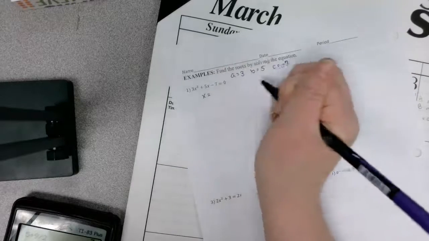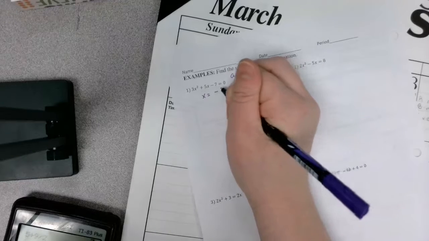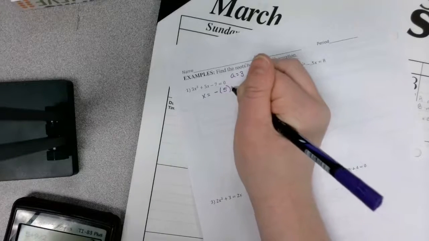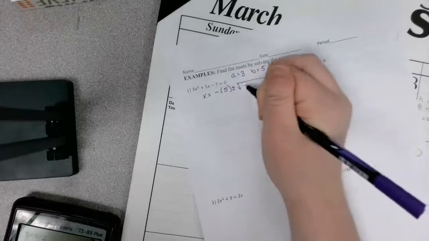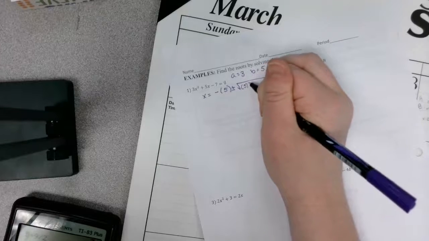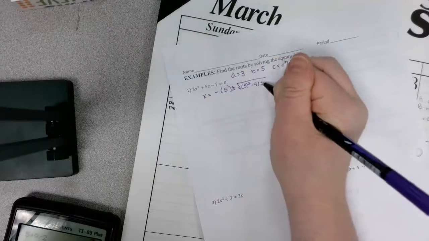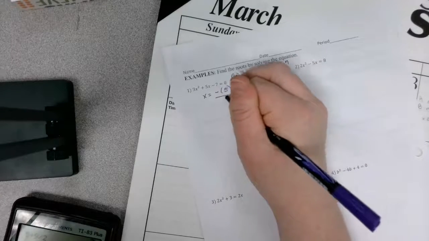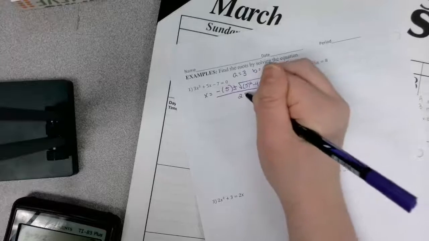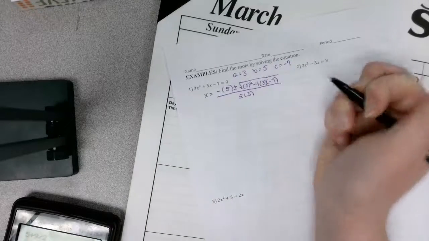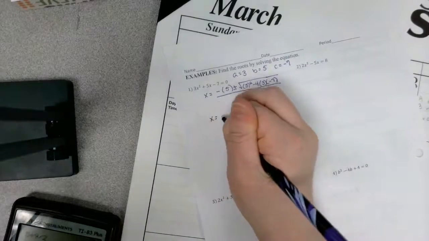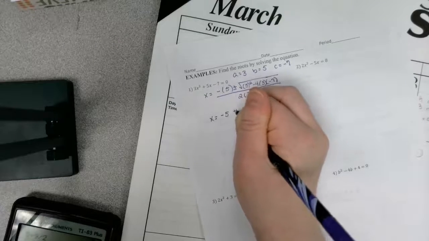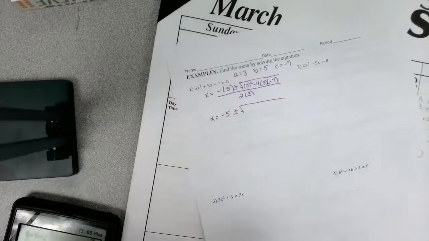x equals a negative b, 5, plus or minus the square root of b squared, so 5 squared, minus 4 times my a of 3 times my c of negative 7, and all divided by 2 times 3. Okay, let's clean it up. x equals negative 5, plus or minus the square root.